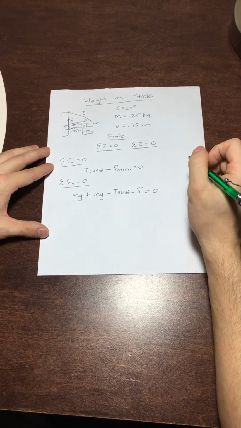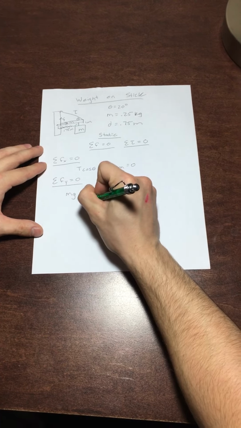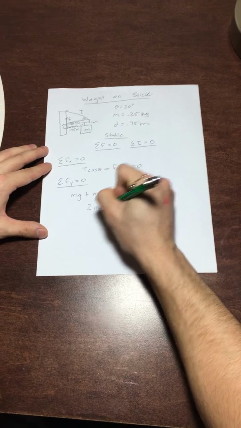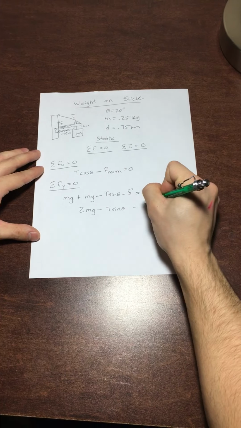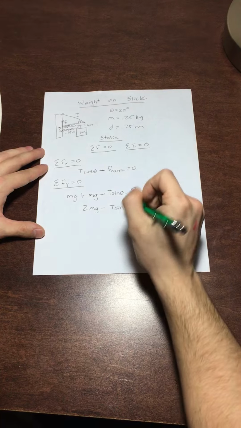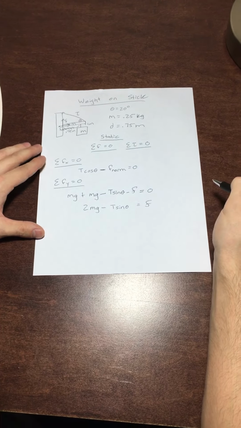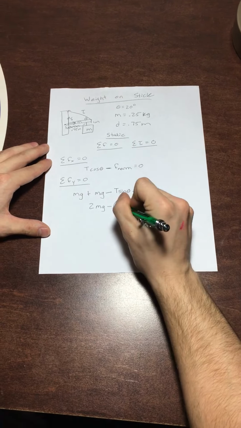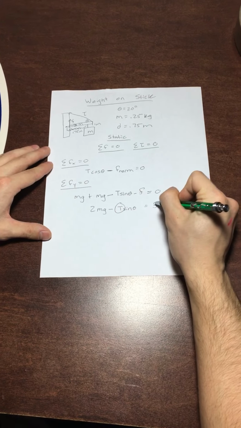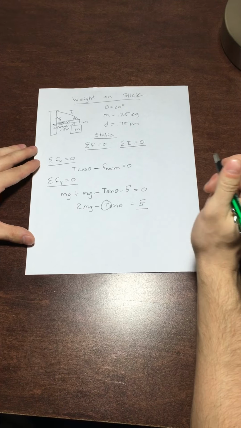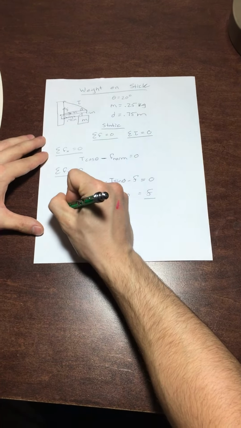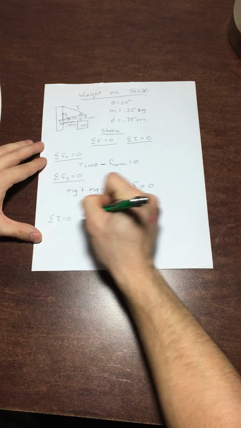Using just a little bit of algebraic manipulation, we get that 2 times mg minus T sine theta is equal to F, the force of friction. So here we can clearly see that by solving for T, the tension in the cable, we can get the frictional force F between the wall and the stick. We do this by setting the sum of the torques equal to 0.